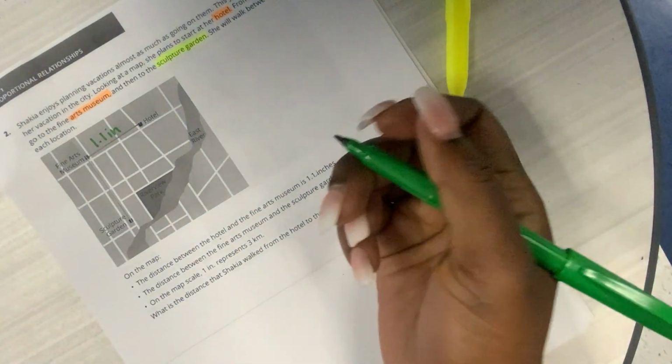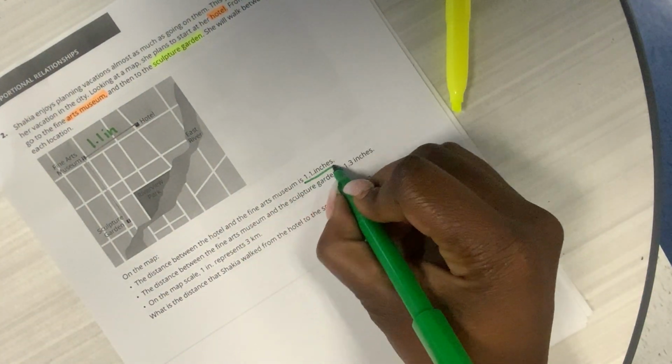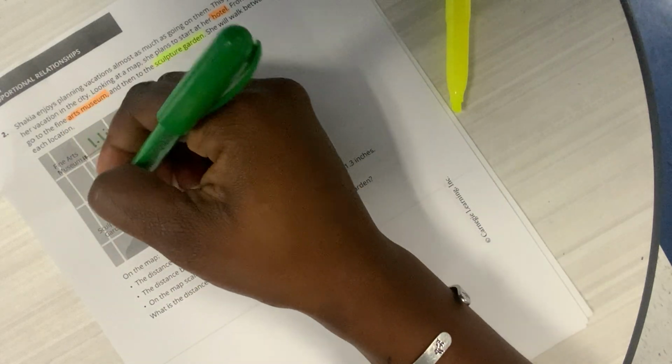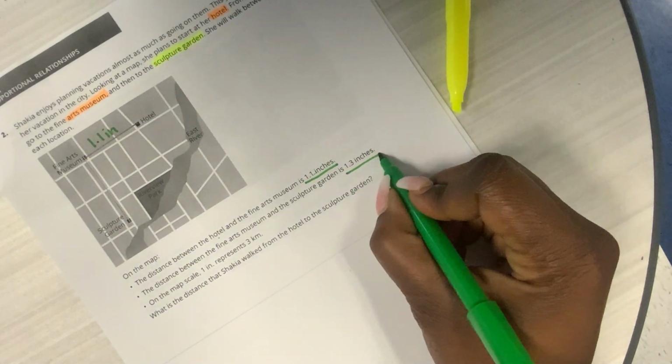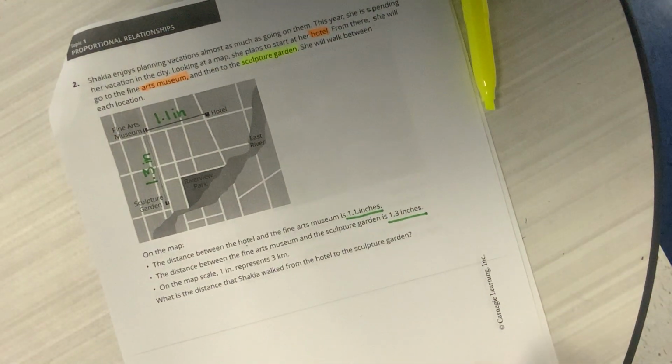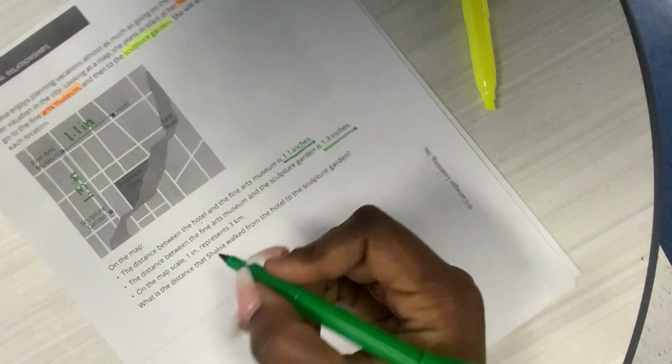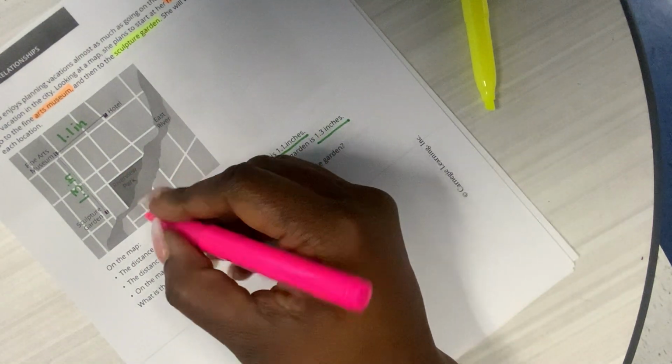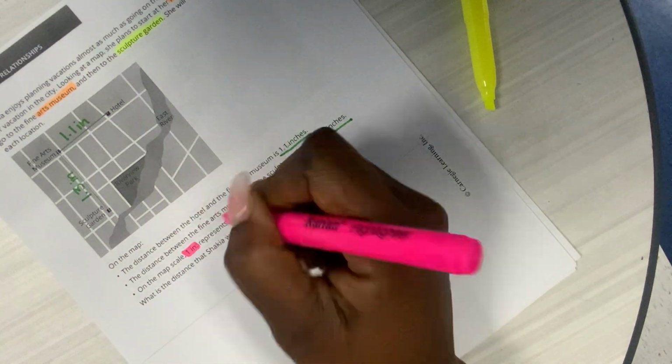The distance between the hotel and the Fine Arts Museum is 1.1 inches. So hotel, Fine Arts Museum, 1.1 inches. The distance between the Fine Arts Museum and the sculpture garden, which is here, is 1.3 inches. So I've labeled, and now it says on the map, my scale represents 1 inch for 3 kilometers.